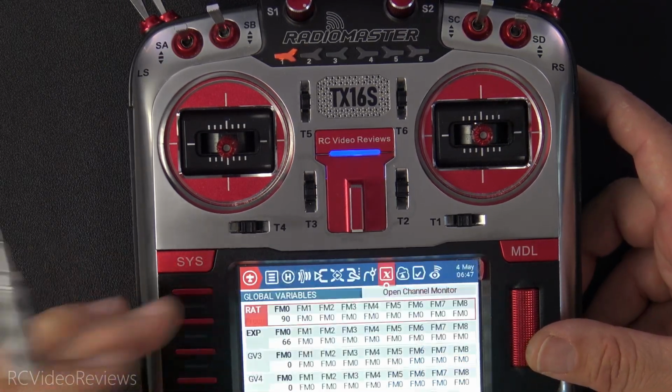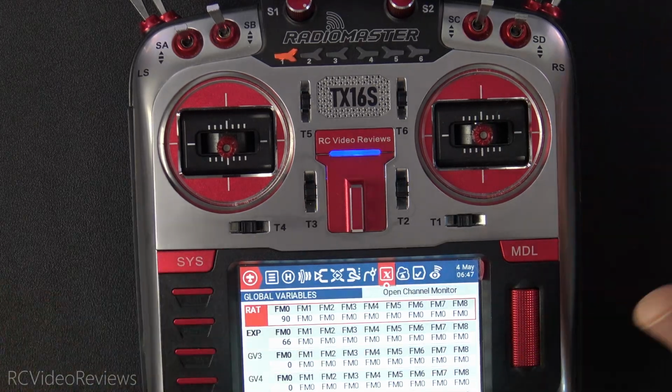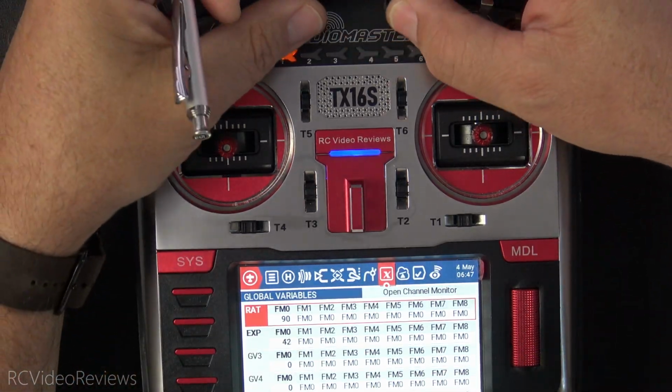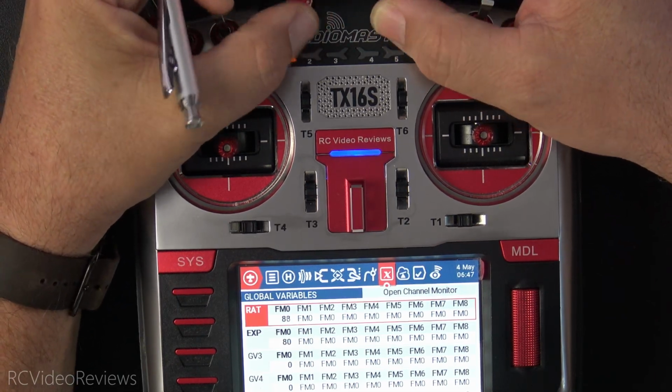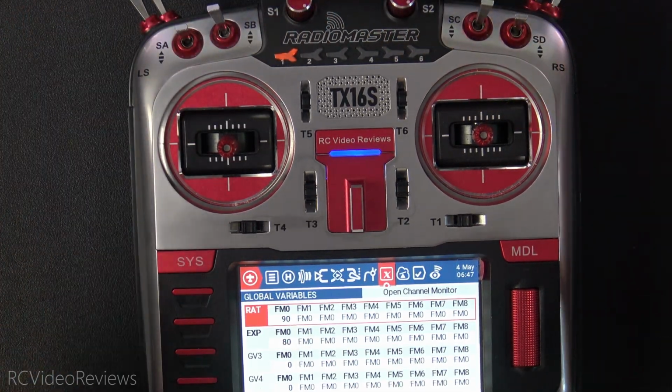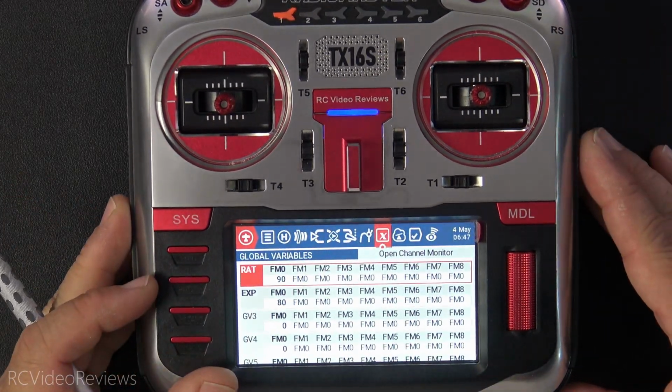You just click on it and put a name in for EXP. That's all I did. Okay, so now we've got global variables being modified with our pot. So as I turn these 2 pots, you can see the global variables for number 1 and number 2 are both changing. That's key to this configuration.